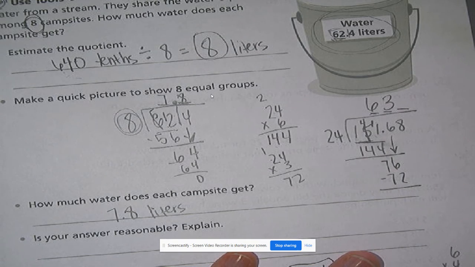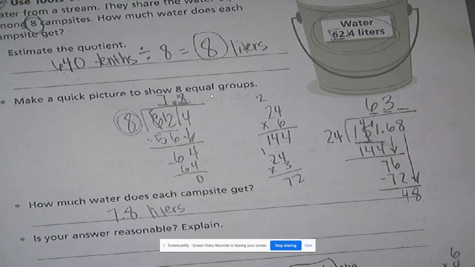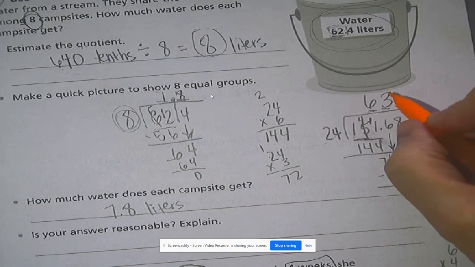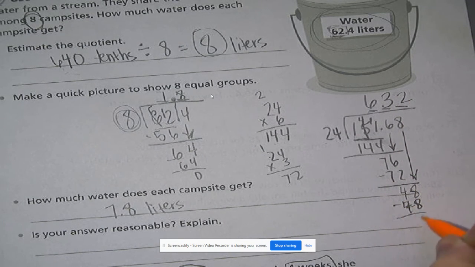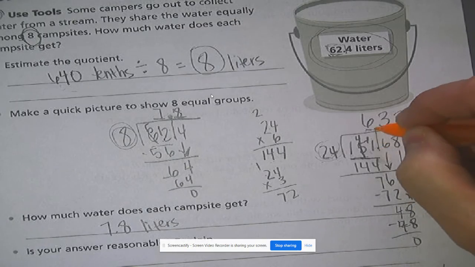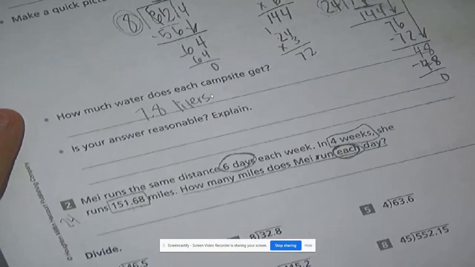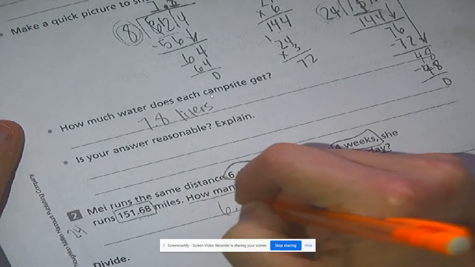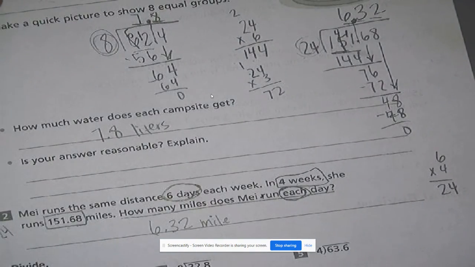So I subtract. 6 minus 2 is 4. Bring down the 8. Okay. Well, I know that 24's double is 48. So 48 divided by 24 is 2. 2 times 24 is 48. And there's nothing to bring down. So we've ignored the decimal, but now that we divided by a whole number, we know the decimal goes straight up. So I know that she ran 6 and 32 hundredths of a mile each day.